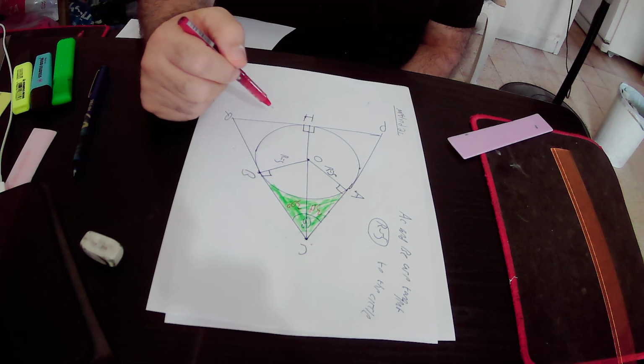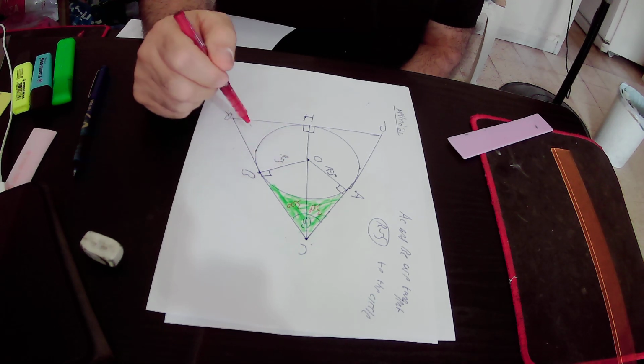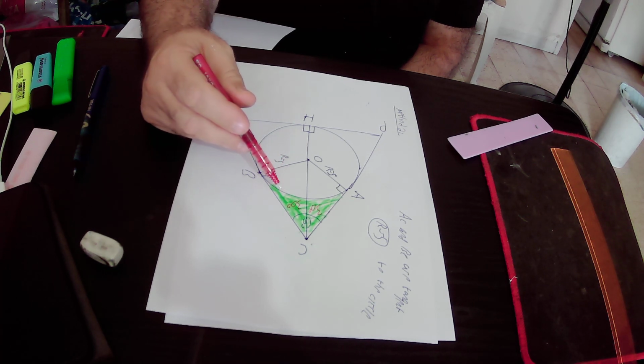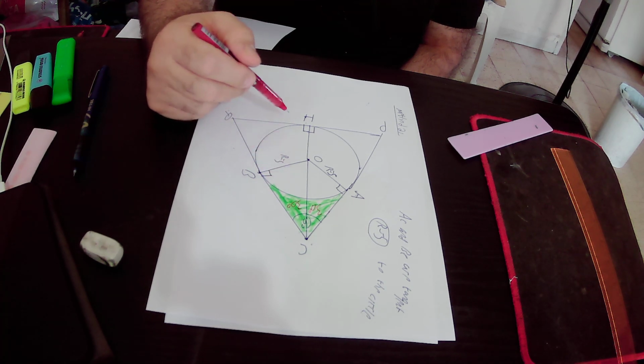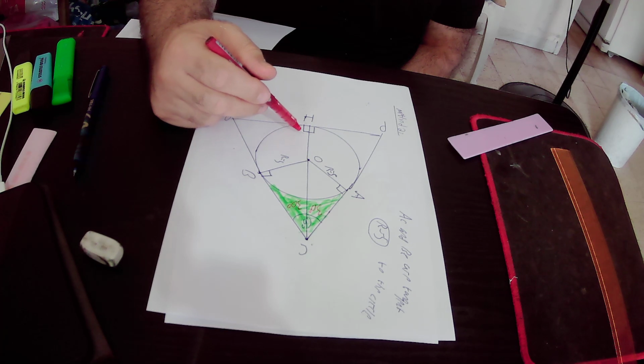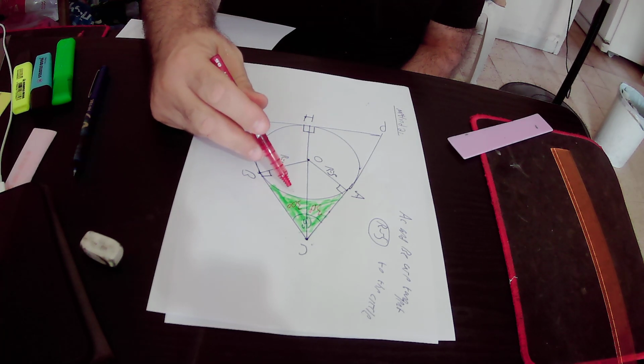So in triangle HCQ, we know that angle HCQ equals 30 degrees. This is a right angle. So 90 degrees plus 30 degrees equals 120 degrees.